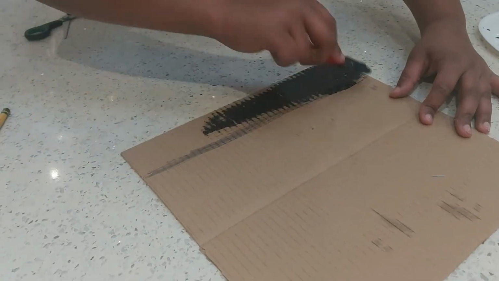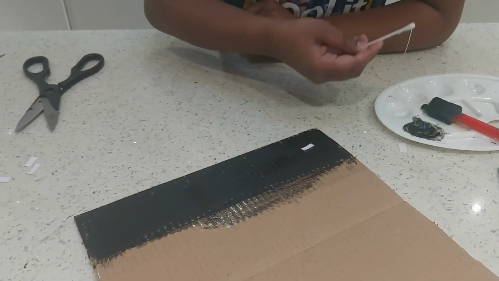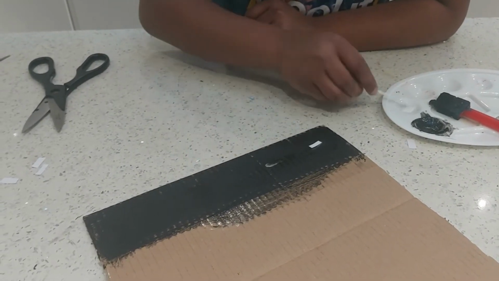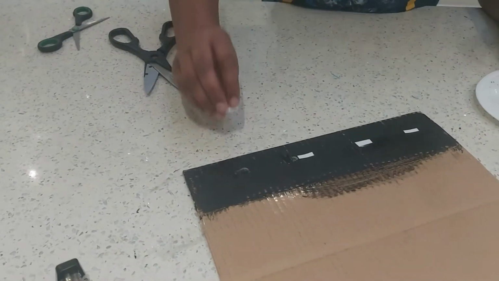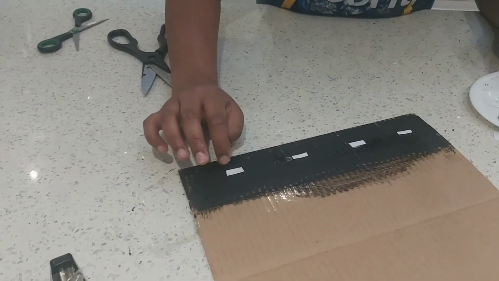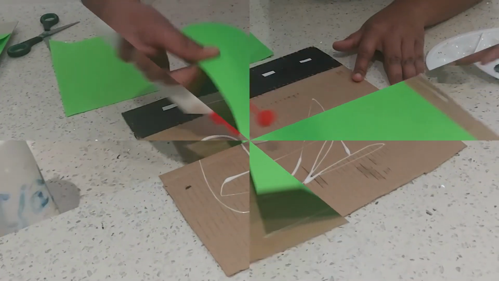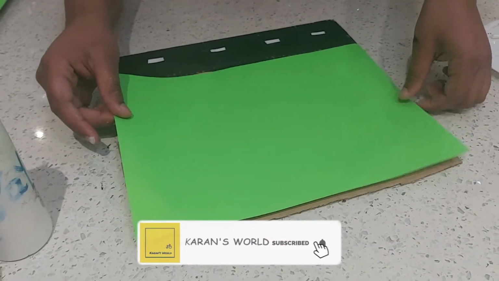What I'm creating here is the road, and so I'm painting it with black paint, and then I chop up a few pieces of paper, and then put the lines representing the road, and then just do it like what I'm doing in the video. And then next we are going to do the land. So like I did in the first part, paste it with PVA glue, and then put on the green paper cut out to its size, and then you get your land.